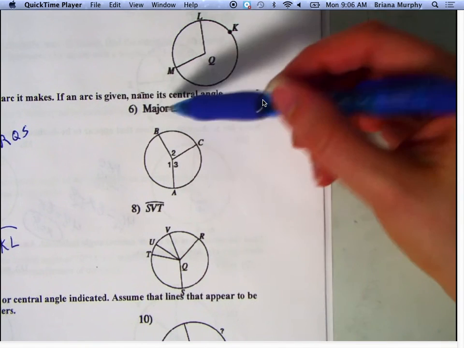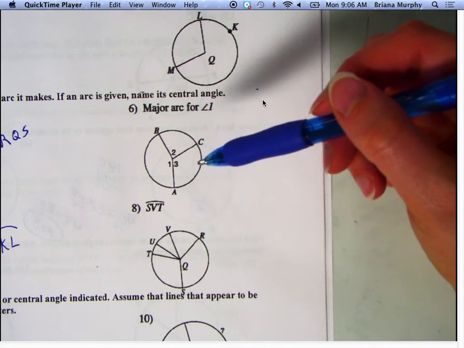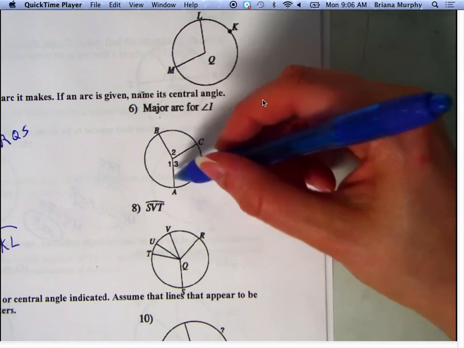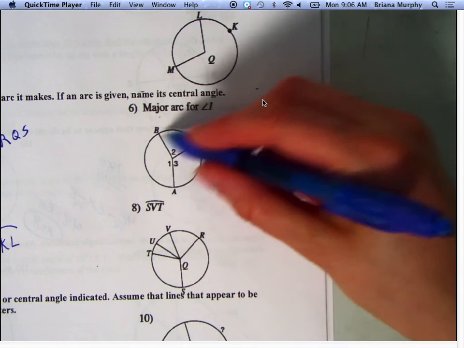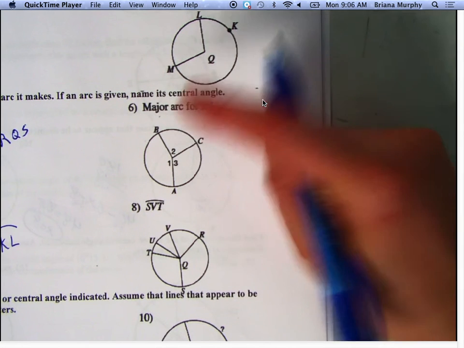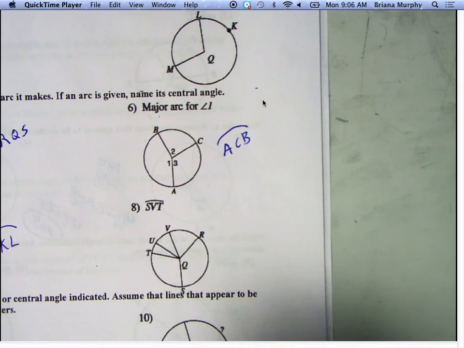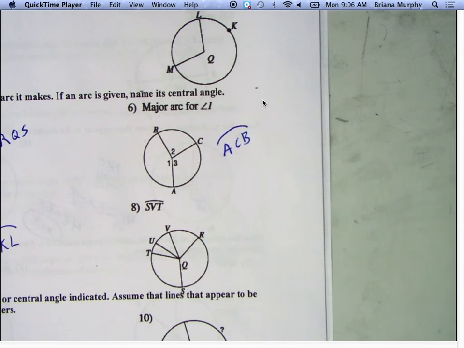Okay. Major arc for number 1. Major arc means it's greater than 180. So instead of AB, because that's not bigger than 180, I do the other side. So the major arc would be ACB arc. If I was doing the minor arc for number 1, it would just be AB arc. That's it. That's what I have to do.